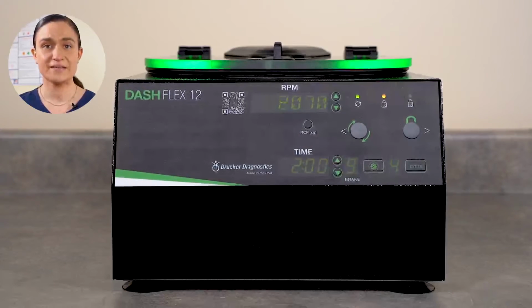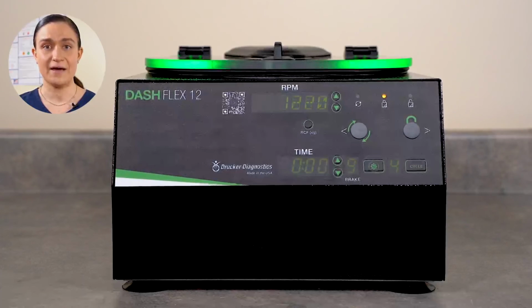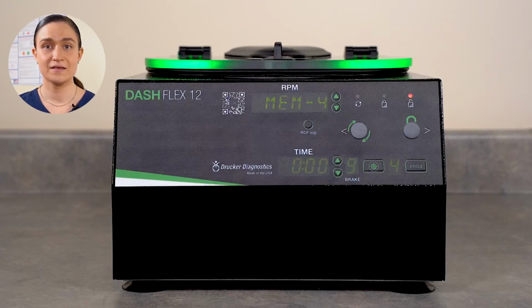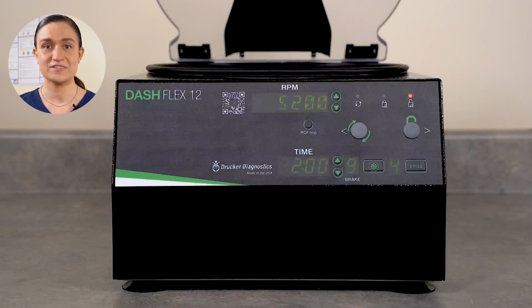During the run, the cycle name will alternate with the RPM in the RPM screen. The centrifuge will run for your chosen cycle's time. You can see time remaining on the time screen. Once the run is complete, the centrifuge will begin to slow down, applying the rotor brake at the level you selected for your cycle. When the rotor is fully stopped, the centrifuge will beep and the lid lights will flash to let you know it's done. The centrifuge will automatically unlock. Turn the lid latch a quarter turn counterclockwise and then lift the lid to retrieve your samples.